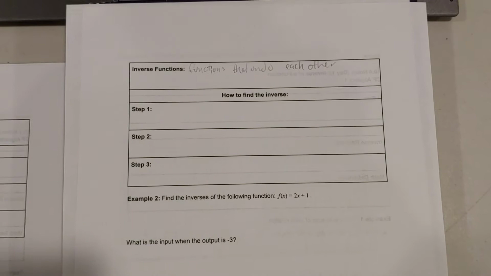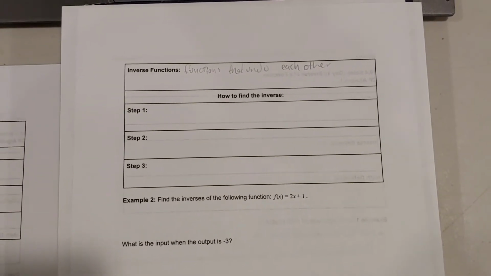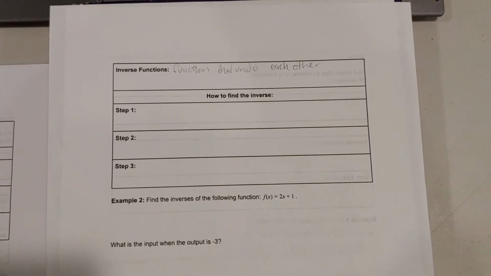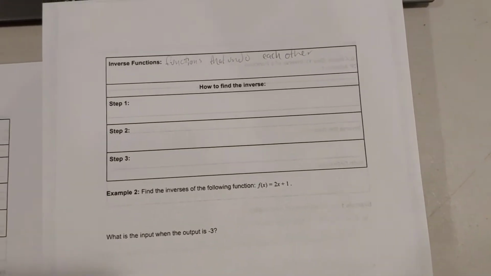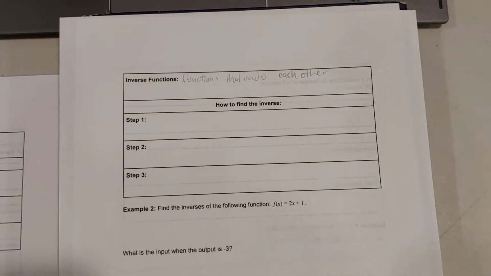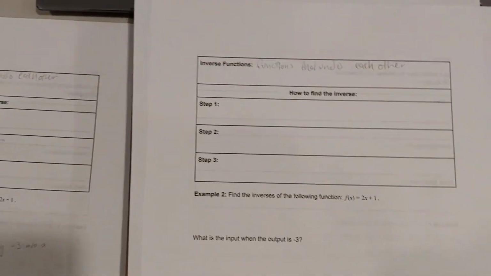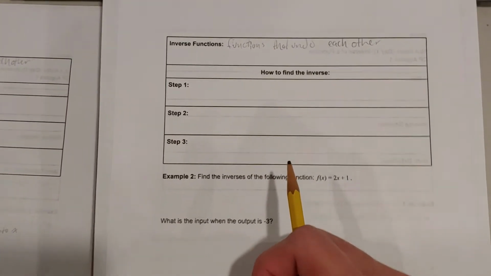It's actually really easy to find the inverse of a function. We're going to start out with some basic linear functions, and then move on to some nonlinear functions that will still be pretty easy, I think.